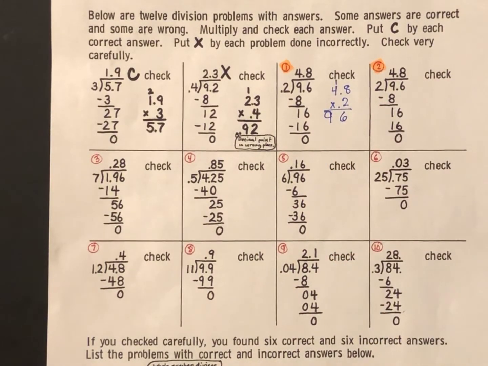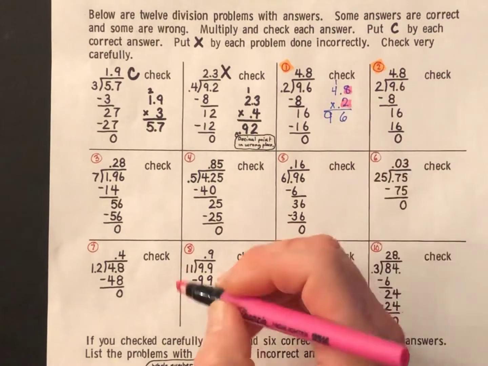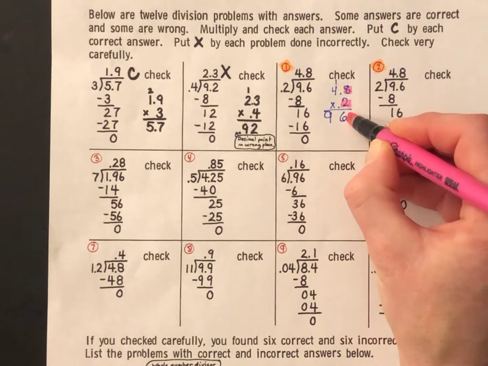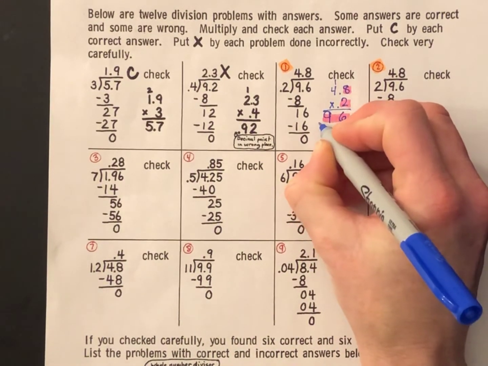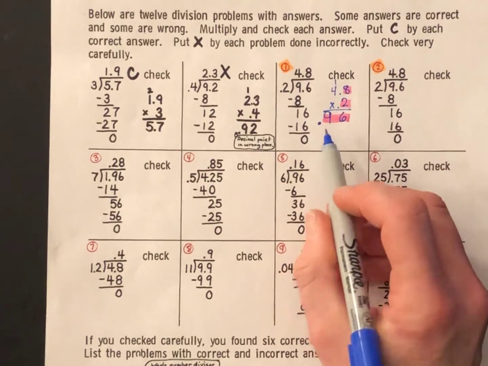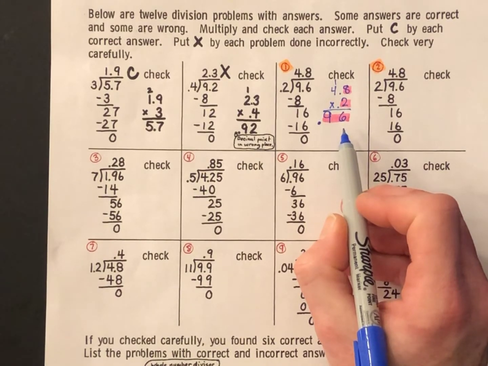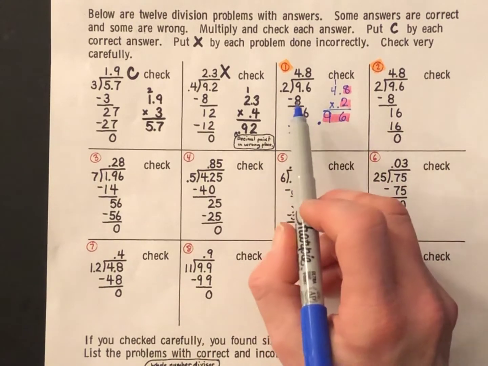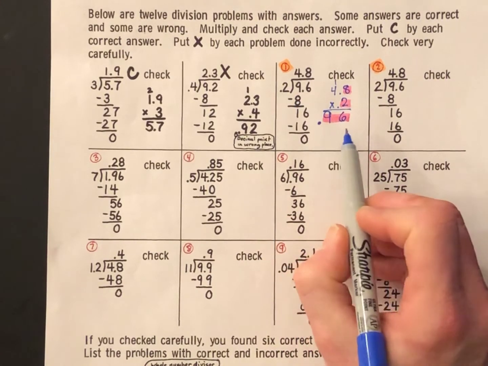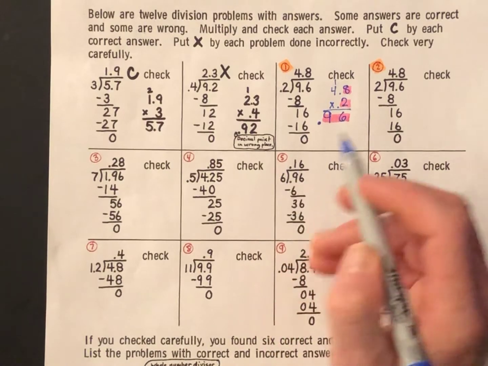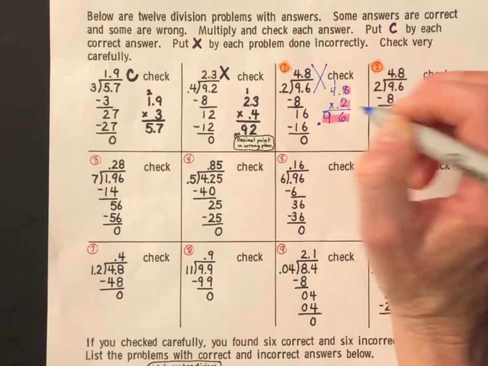Now, I have 1 digit, 2 digits to the right of the decimal. So I'm going to need 2 digits to the right of the decimal here. So that would give me 0.96. Let's see if that's what our dividend is. That's 9.6, whereas this is 0.96. They messed up with the decimal. Ha, just as I suspected. That one is wrong.